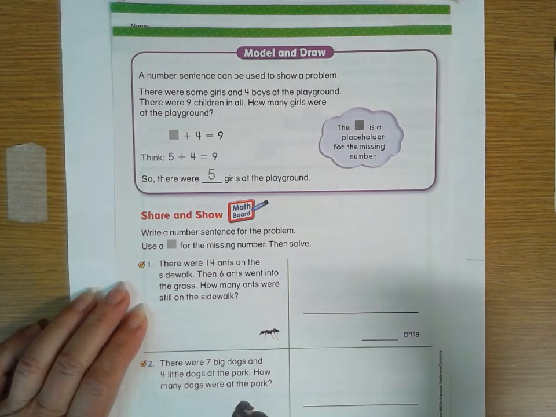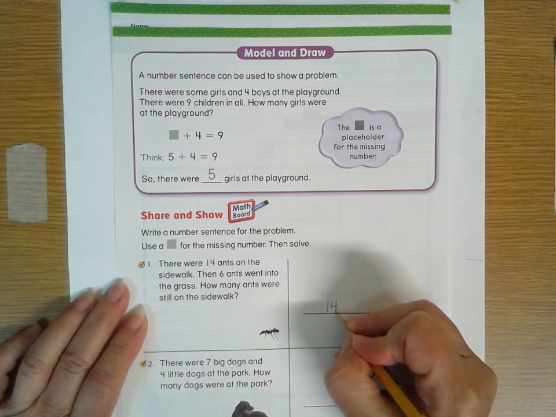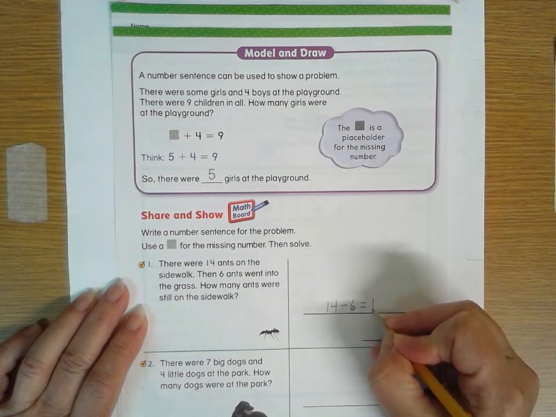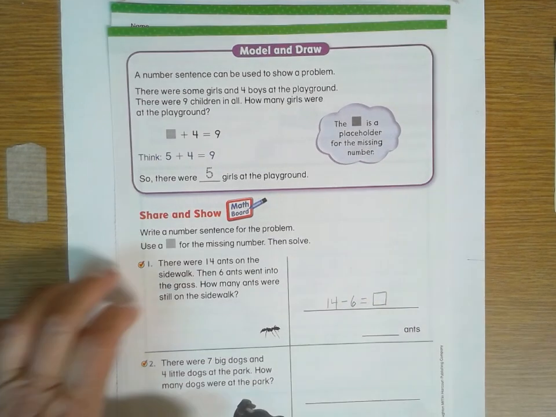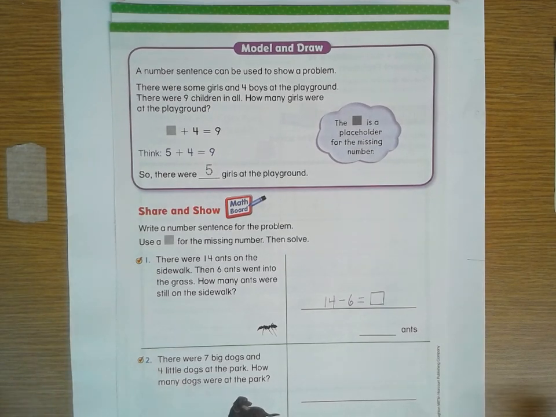So there were 14 and 6 ants went into the grass. Would we add or subtract for that? We would subtract because those ants went away. So we'll start with the 14. We're going to subtract the 6 equals, and we're going to put a blank there because we're writing a number sentence to let them know that we're going to solve that. And what is 14 minus 6? It is 8.